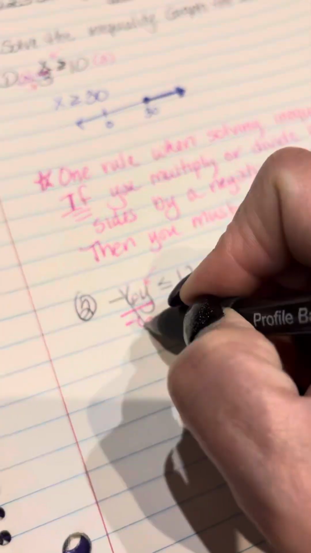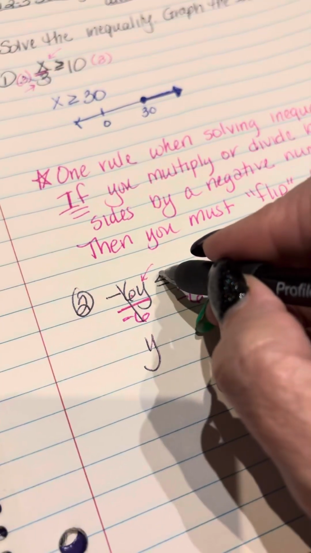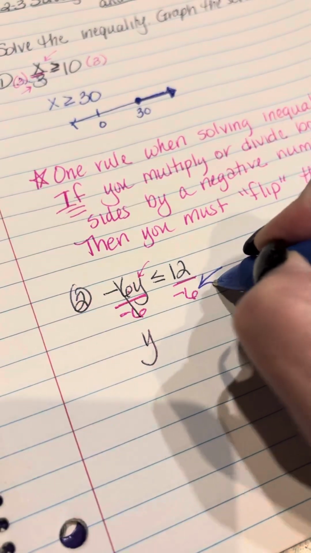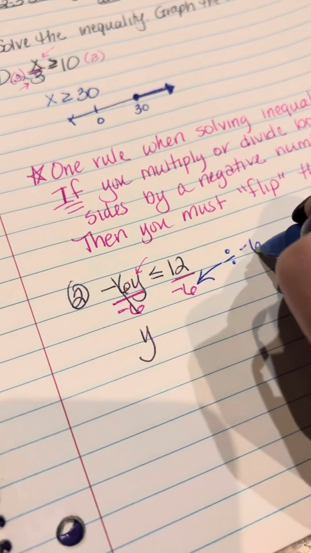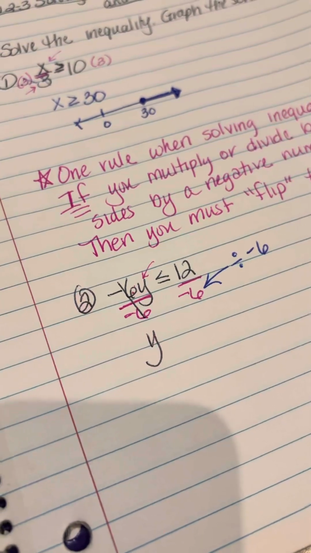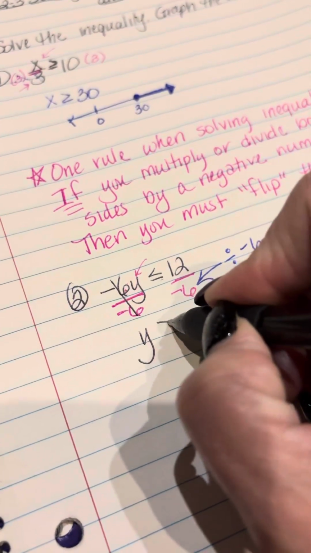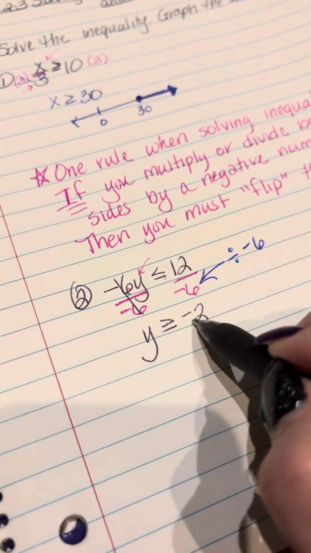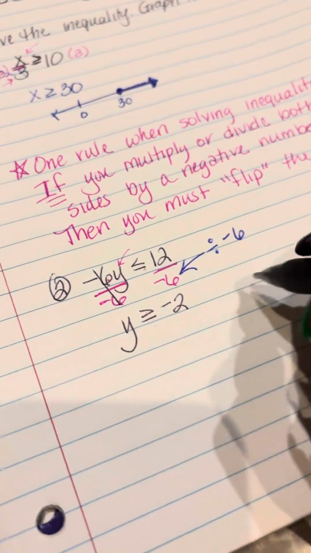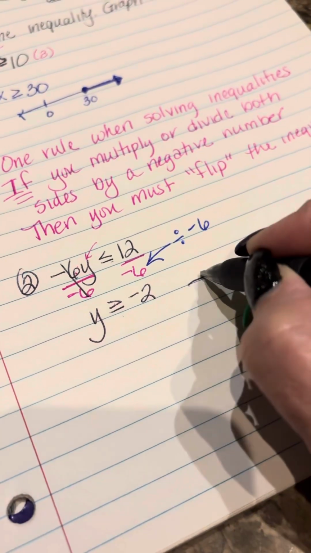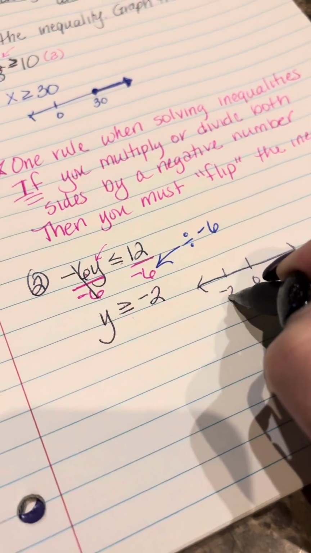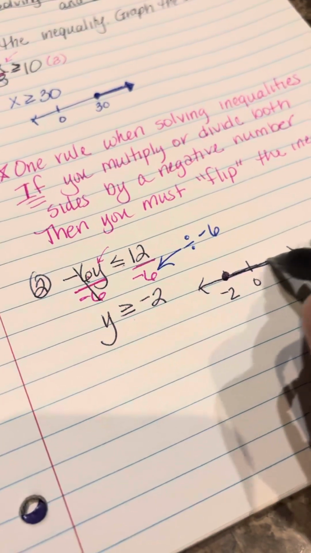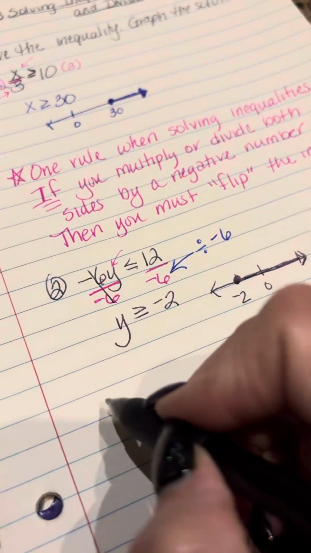So my negative 6 divided by negative 6 cancels. When I go to bring down the sign, in this previous step right here, I divided by a negative. That's what I did there. Because I divided by a negative number, this inequality symbol is going to switch directions. So it's going to become y is greater than or equal to negative 2. 12 divided by negative 6 is negative 2. Go to graph it. On negative 2, we're going to put a closed circle. We're going to shade to the right. And there is our solution.